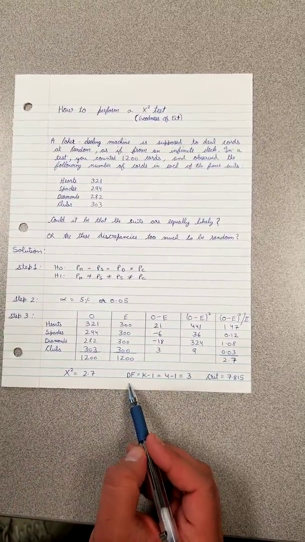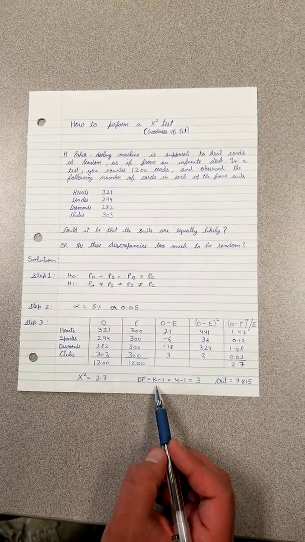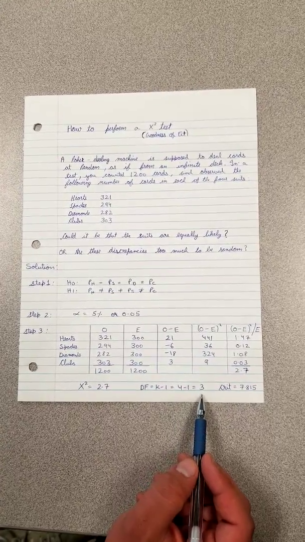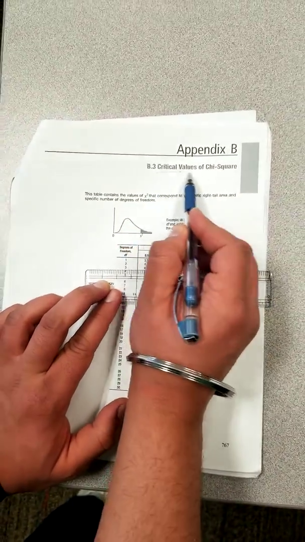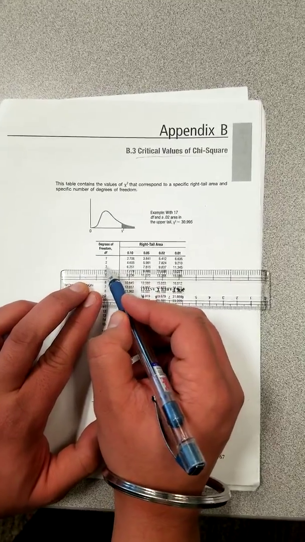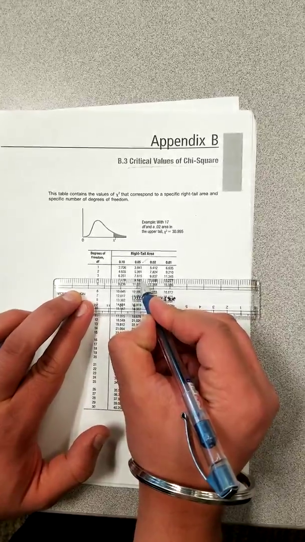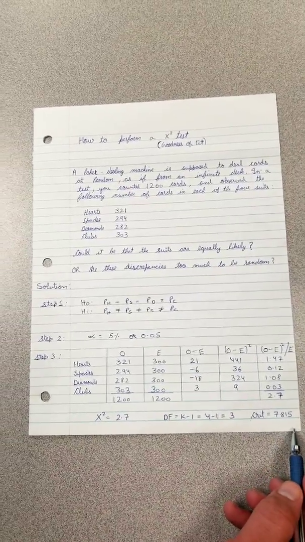Then we have to find the degrees of freedom for the critical value, that is the number of columns minus 1, so 4 minus 1 is equal to 3. For the critical value we go to the table of critical values of chi-square, and as our degree of freedom is 3, for 5% we get 7.815, so our critical value is 7.815.